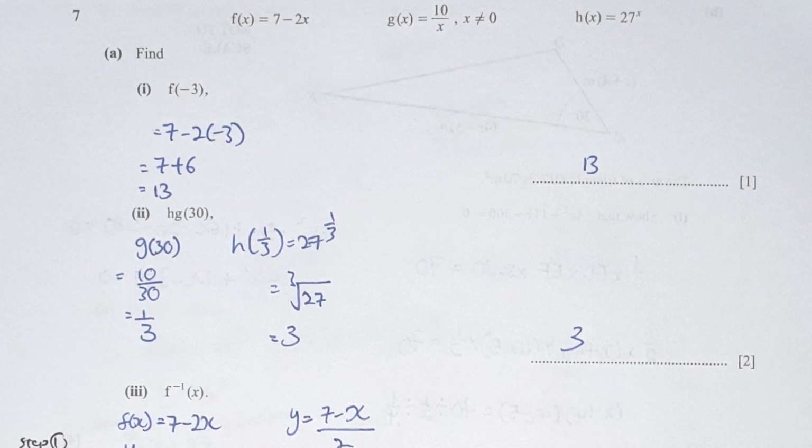Question 7, part A, number 1, substituting -3 into function f of x. The result should be 13. As for part 2, I first calculated g of 30, substituting 30 into g's function. Then you get 1/3. I then proceed with the calculation with h function of 1/3, which turns out to be 27 to the power of 1/3. So your final result should be 3 as well.